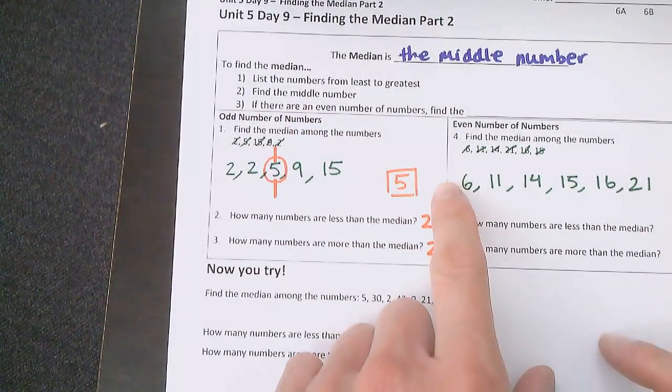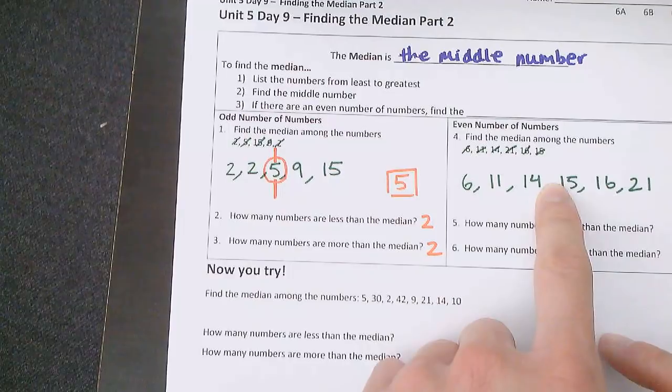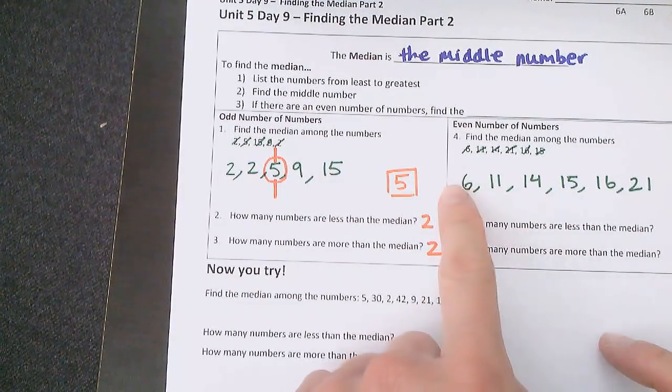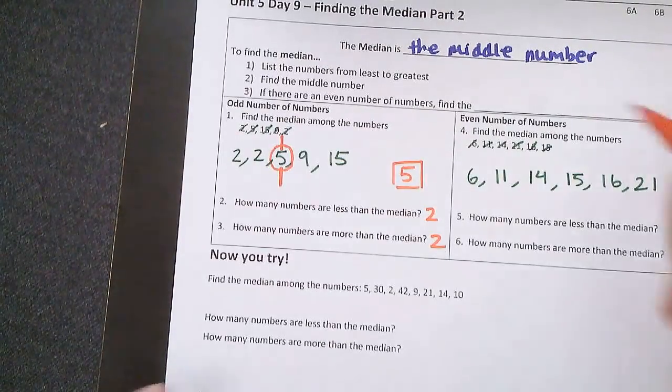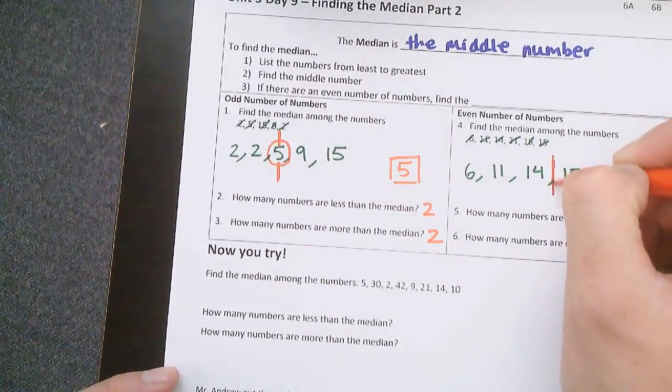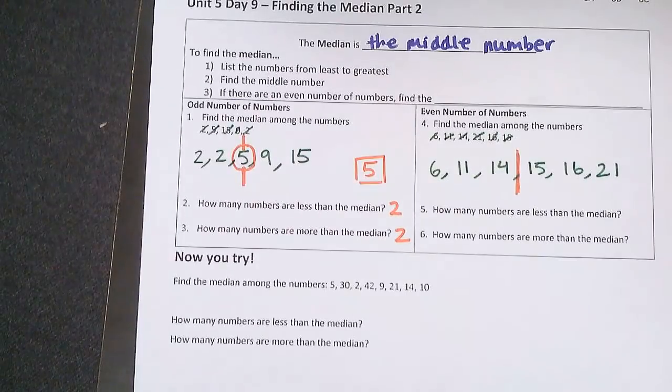And you notice there's no number that's easily right in the middle, right? Because if we want to have an even split, whatever the median should be would be whatever number goes right here in the middle.